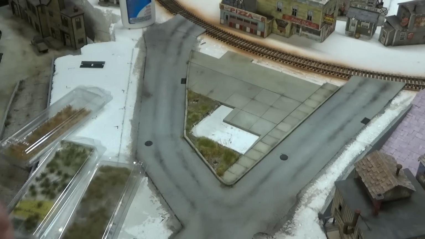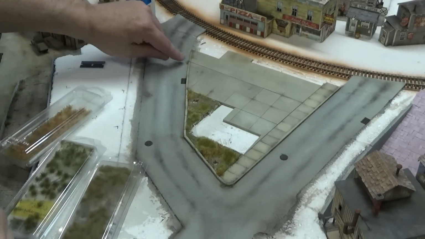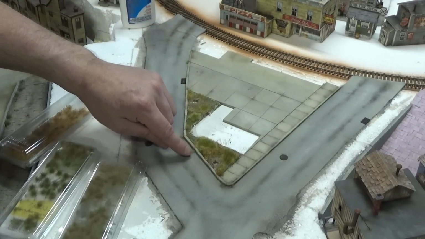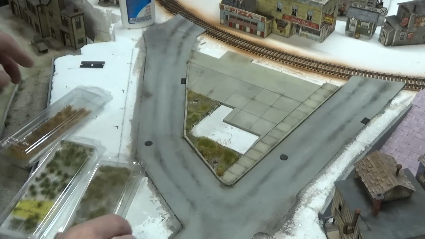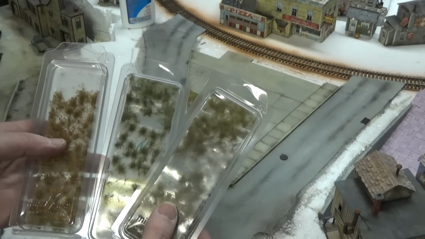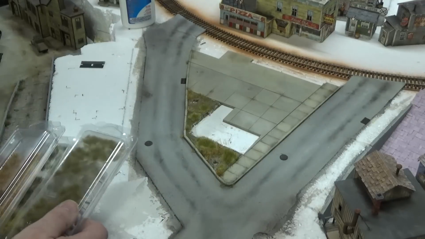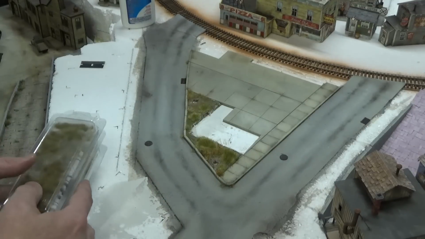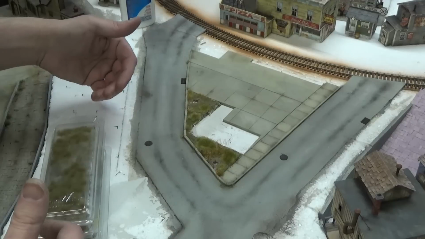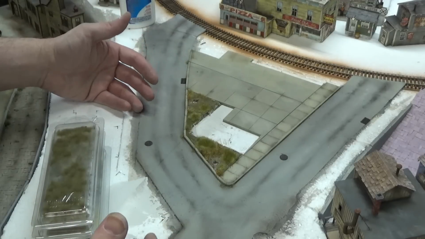I'll zoom in and give you a closer look in a little while, but I've been adding weeds along the curb, between the curb and the street, in here, and I'm using 3 different types. That is the key to realism, is using multiple colors and shades to create layers.